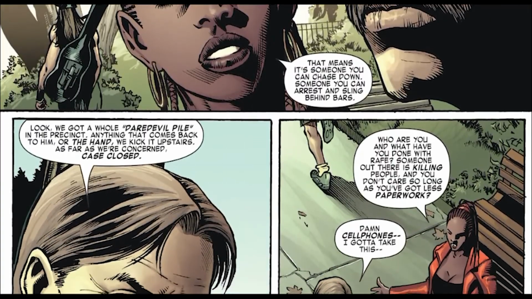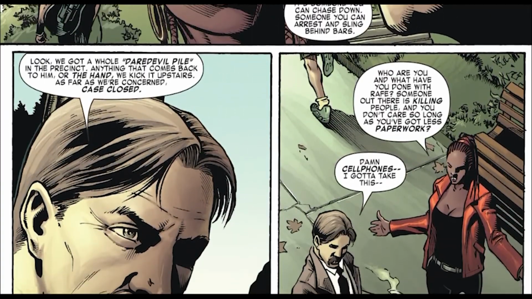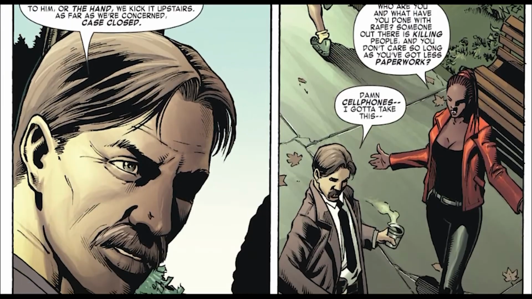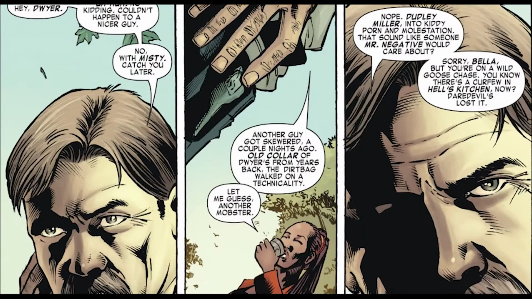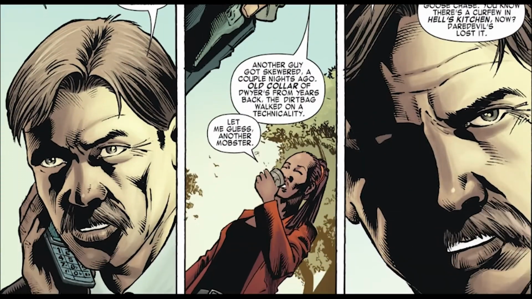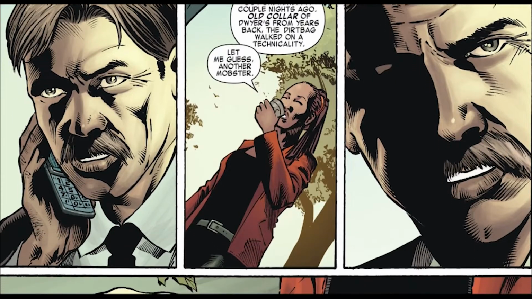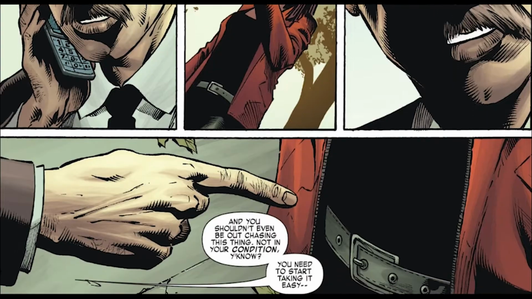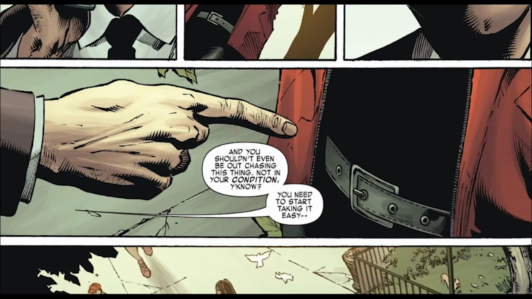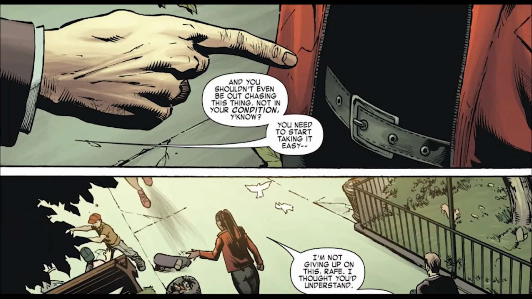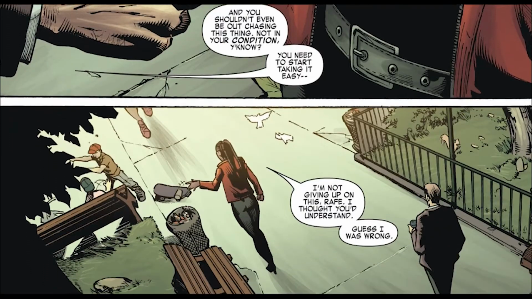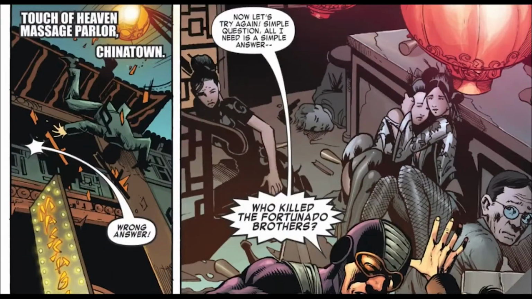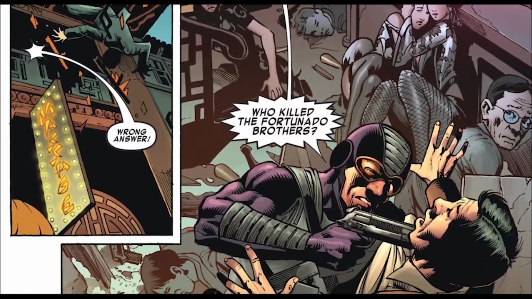Except Raphael doesn't care, because to him, all the dead bodies are people who have done something horrible. So to him, why should they waste the manpower on bad people, but also because it is the Hand. To Misty Knight, Raphael is not acting right because usually he would handle things like this, but he doesn't care at all.